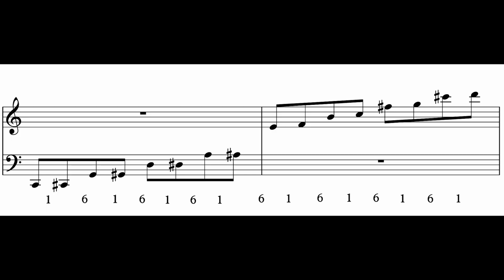Say you have an interval sequence of 1 semitone, 6 semitones, 1 semitone, and 6 semitones. You would get this kind of sound. Or say I chose 1 semitone, 11 semitones, and 13 semitones.